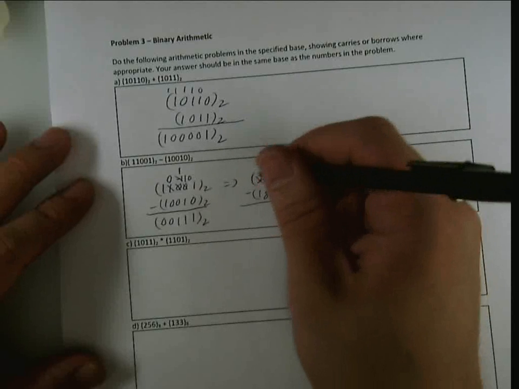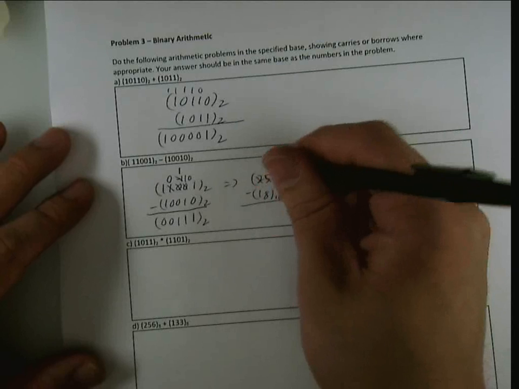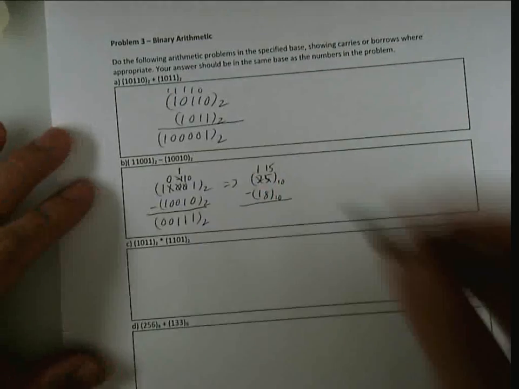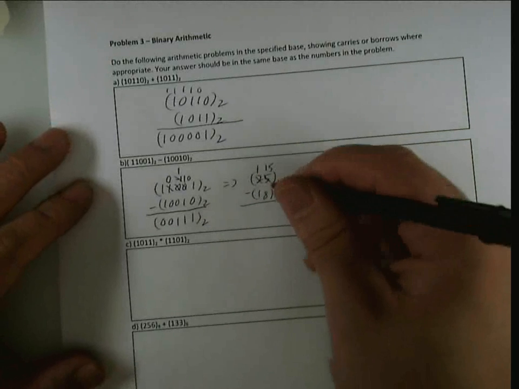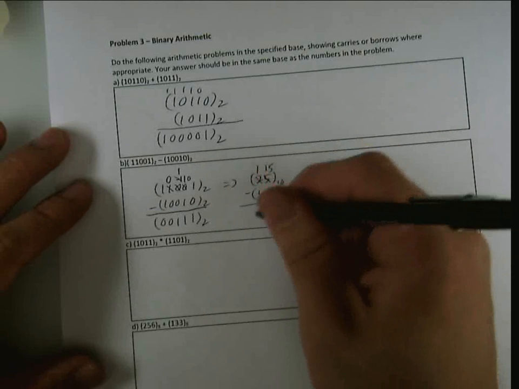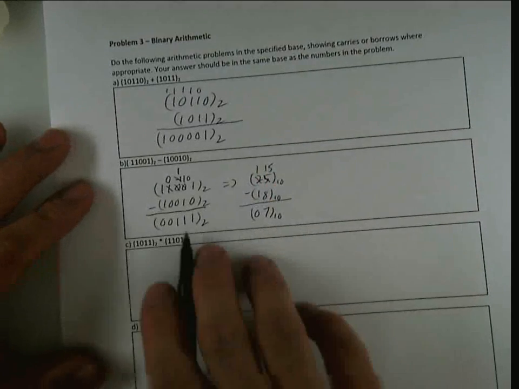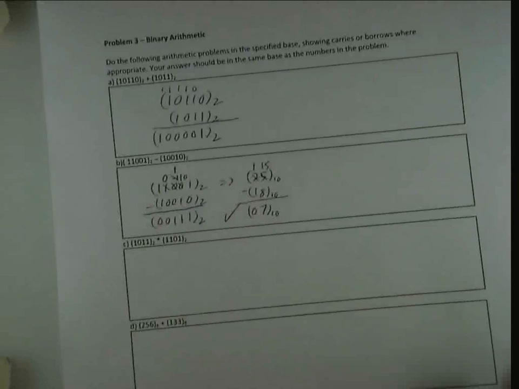Let's just make sure we do this the same way. Here we need to borrow an order of magnitude, so we're going to add this 1 in front and reduce this 1 by 1. And so now we have 15 minus 8, which is 7. And 1 minus 1 is 0. In base 10, as you can see, 7 and 7. Great, it checks out.